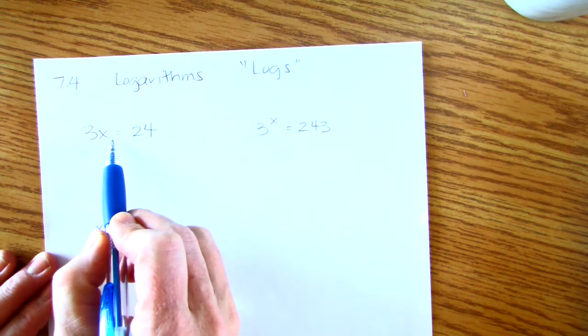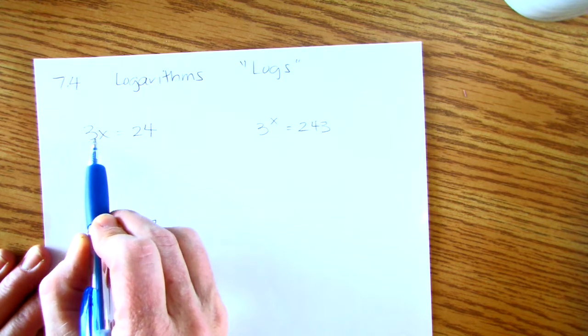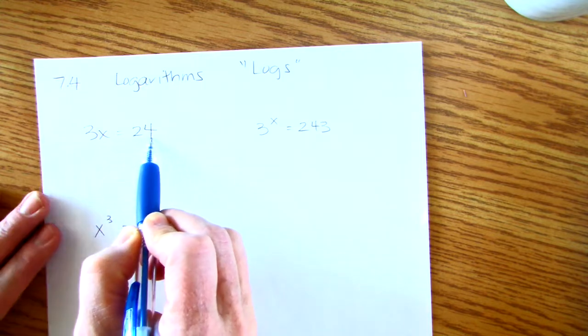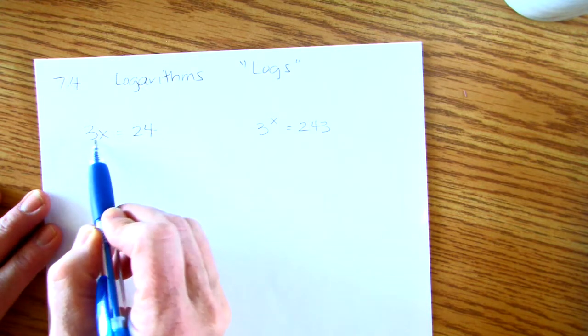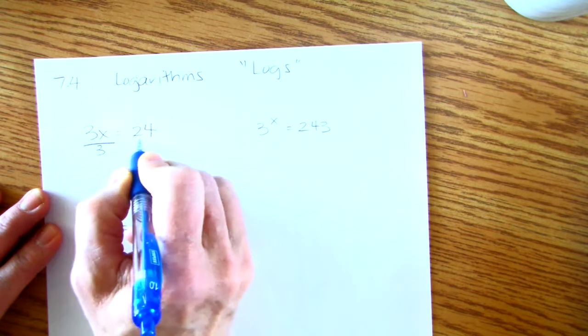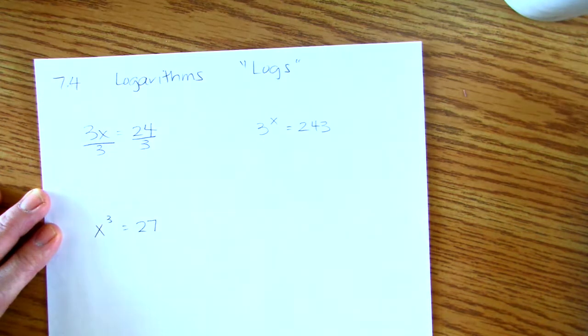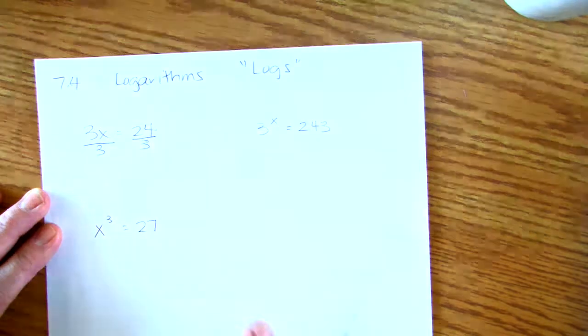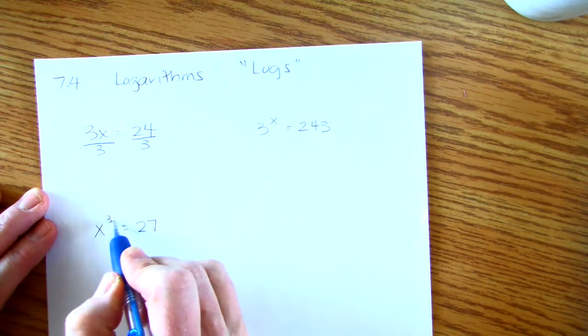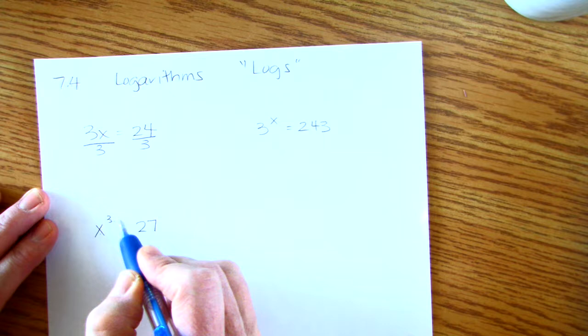So if I'm trying to figure out what x is here, 3 times x equals 24, how do I undo this multiplication? I show that I'm dividing with this division bar. I'm going to divide both sides by 3. So division undoes multiplication. What if I have x cubed equals 27?